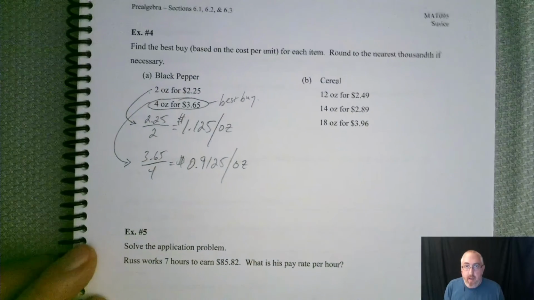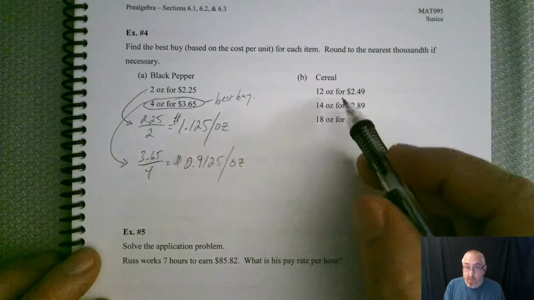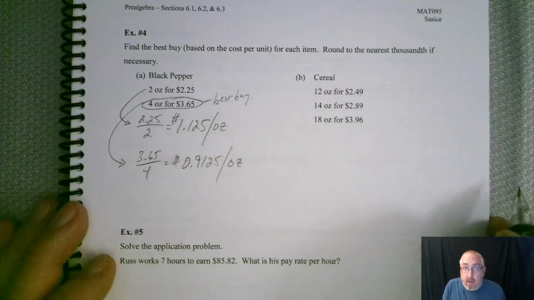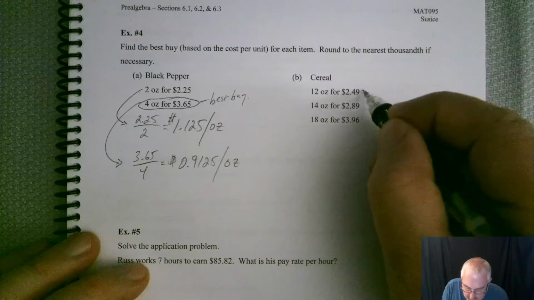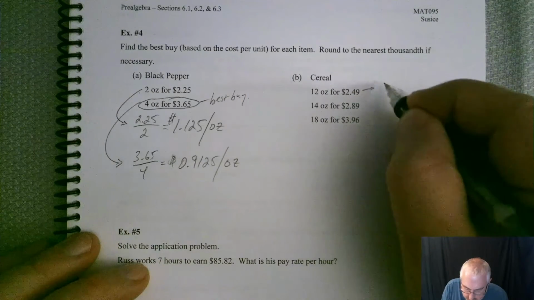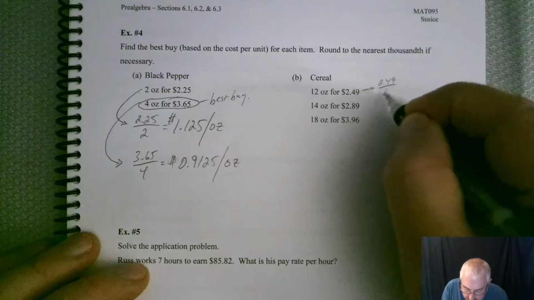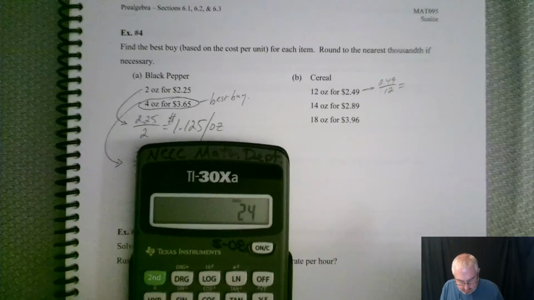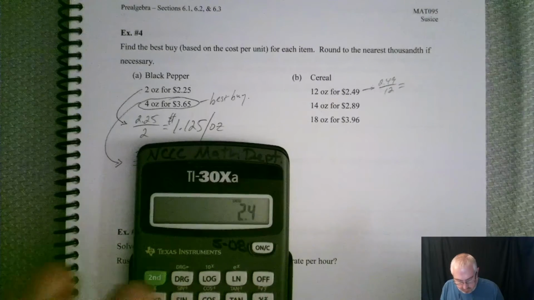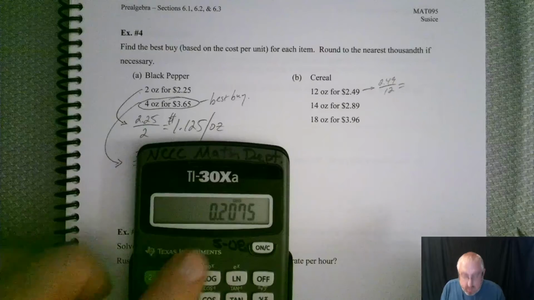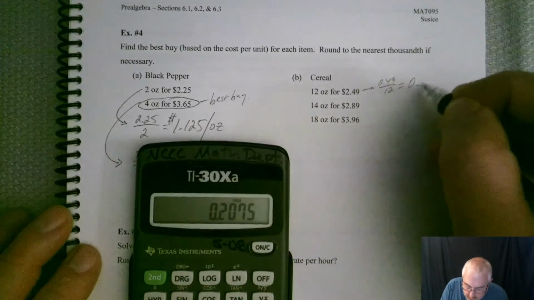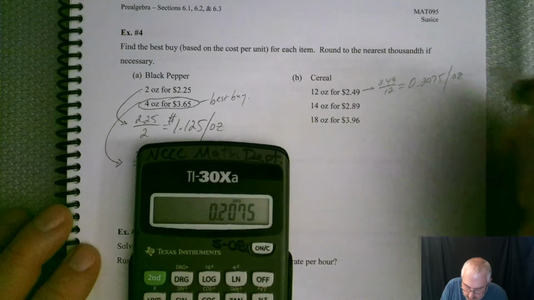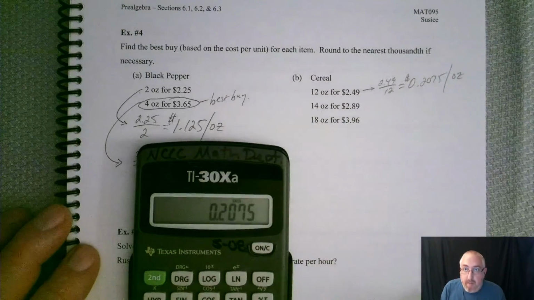All right. Let's do a threefold case. So we got to find 3 unit prices. Now, you can put it anywhere you want. If you want, let's just go straight across. So 2.49 divided by 12. And let's do that in the calculator just to make sure. 2.49 divided by 12 is 0.2075 per ounce. Don't forget the dollar sign.